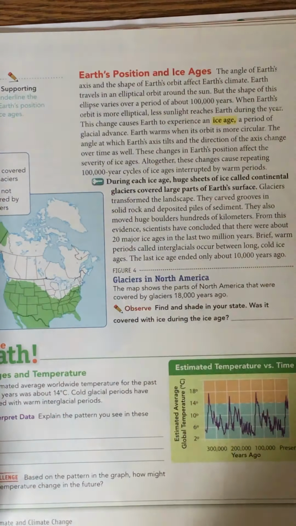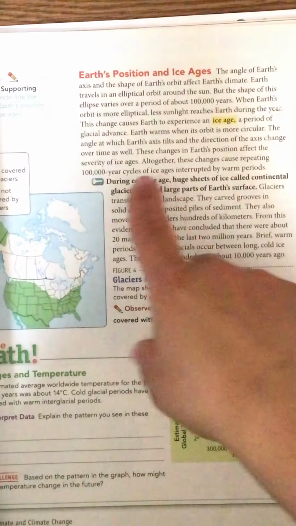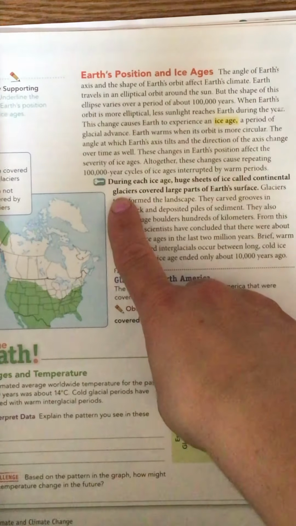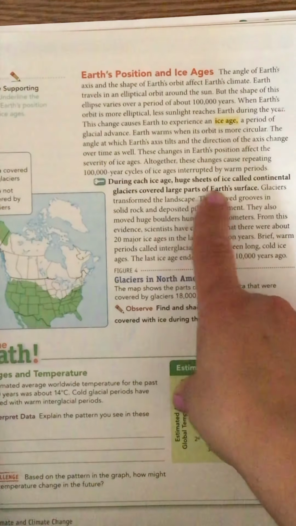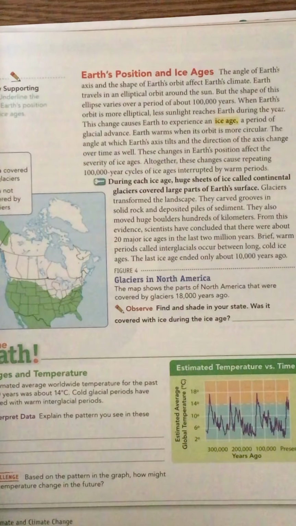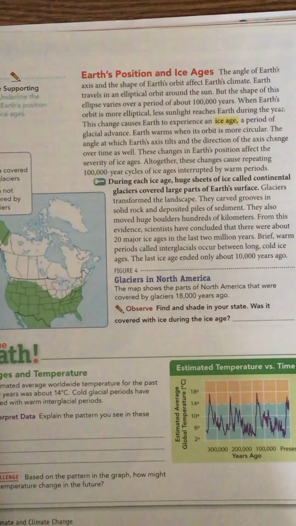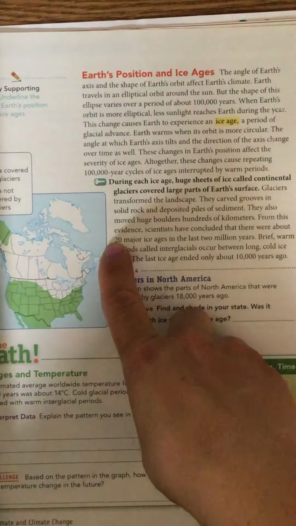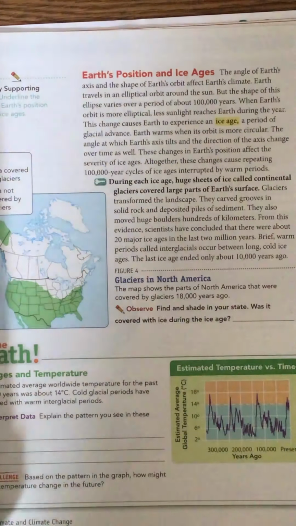During an ice age, huge sheets of ice called continental glaciers. This is one of our answers. During an ice age, huge sheets of ice called continental glaciers covered large parts of Earth's surface. Glaciers transformed the landscape. They carved grooves in solid rock and deposited piles of sediment. They also moved huge boulders hundreds of kilometers. From this evidence, scientists have concluded that there were about 20 major ice ages in the last 2 million years. 20 major ice ages. This is one of the questions also.